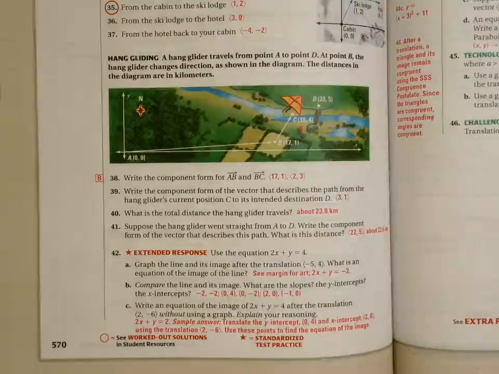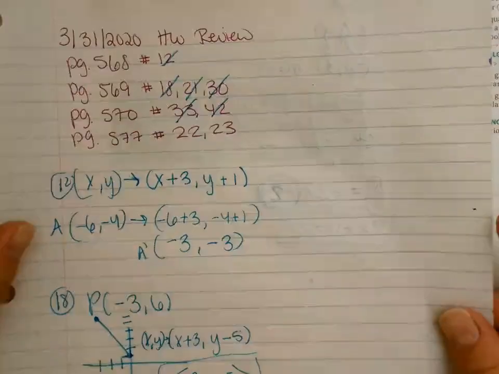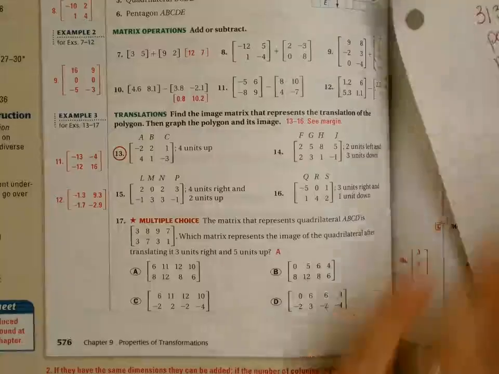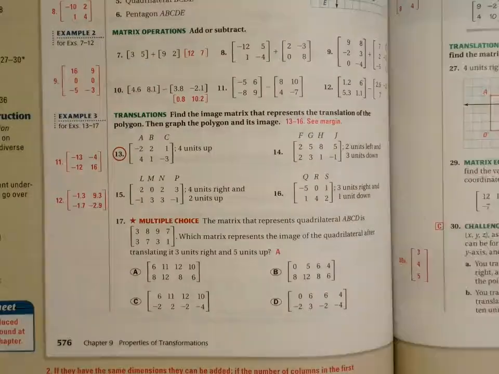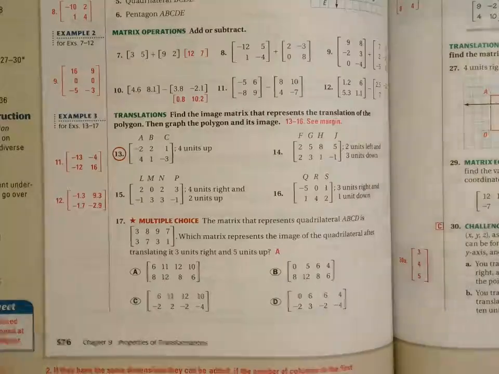All right, so our next request is page 577, number 22. On number 22, we are multiplying.